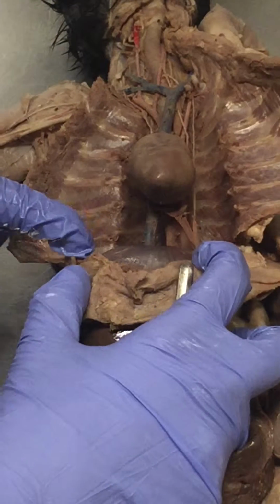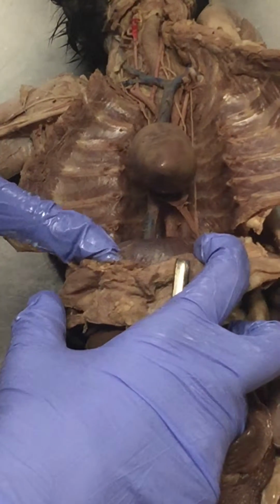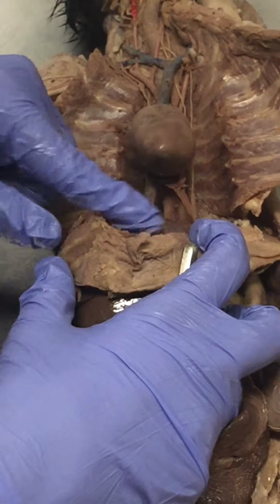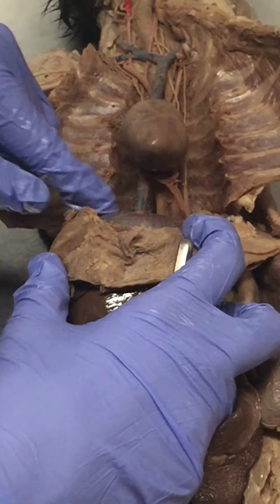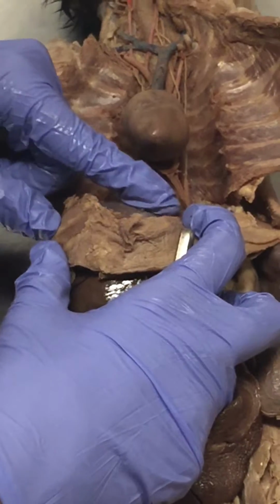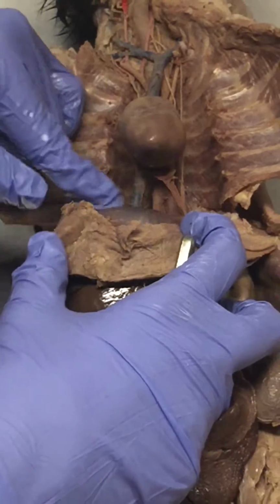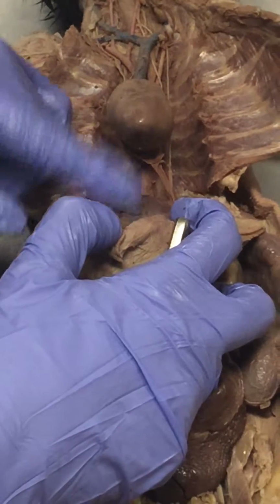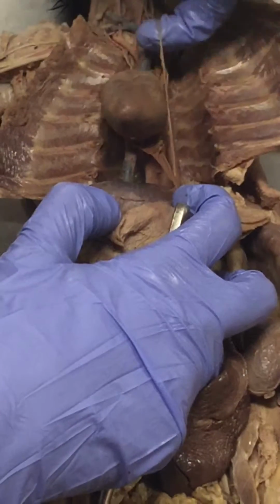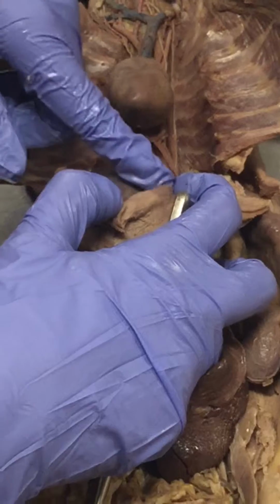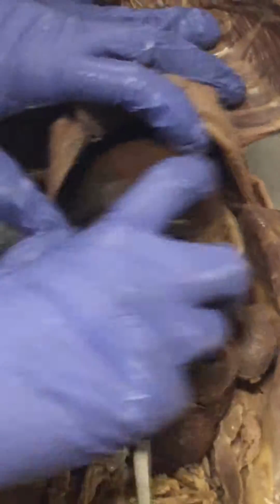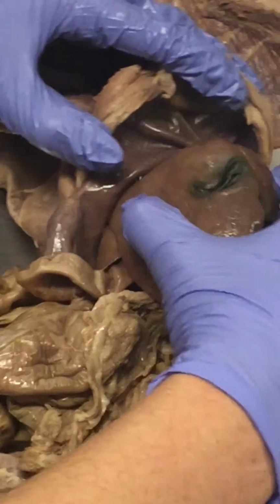We haven't gotten to it yet, but I'll tell you anyway. Do you know what the supply of this organ is? Or of this is? Not organ. Phrenic artery? Phrenic artery, yeah. I've been here before. So, phrenic nerve is the innervation. Phrenic artery is the supply. Same name. What's this? Liver.